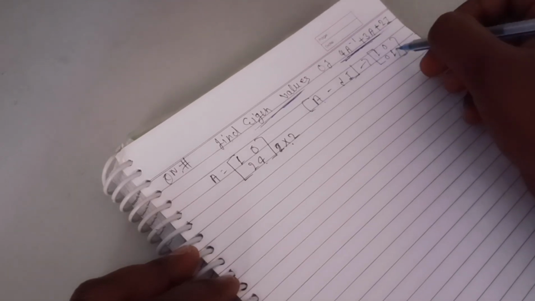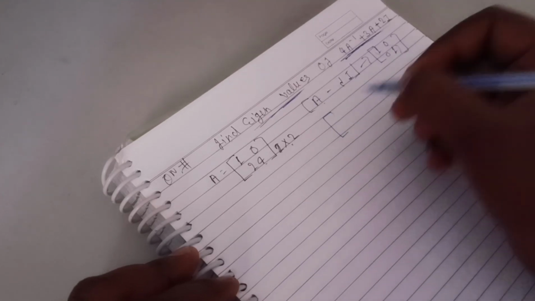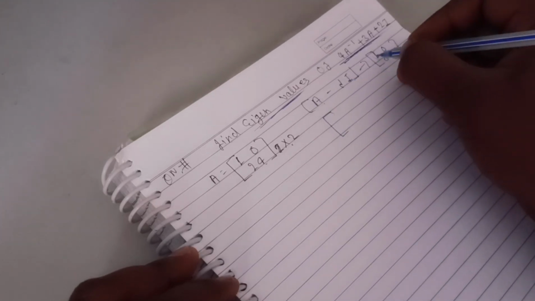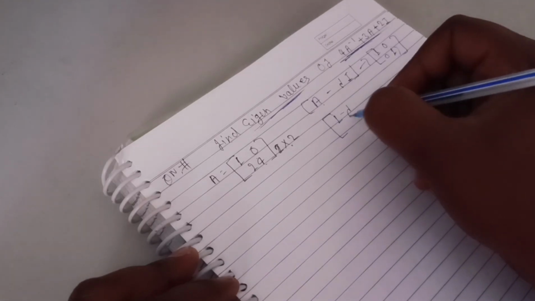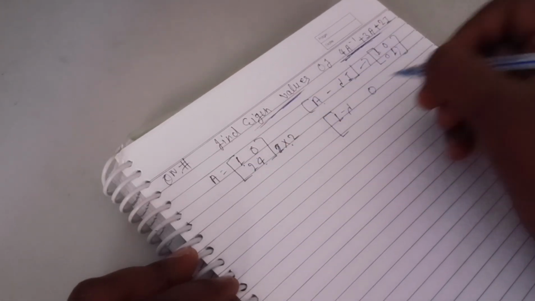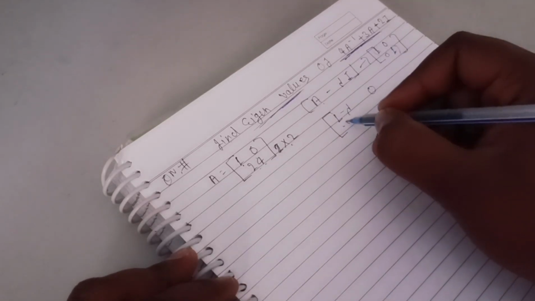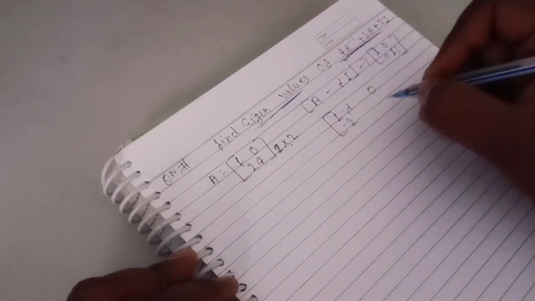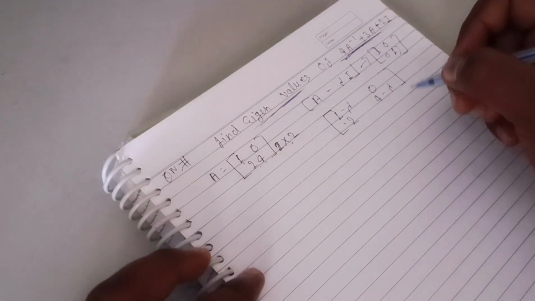Means again diagonally we will subtract lambda. So here will be lambda and here will be lambda. So 1 minus lambda, and 0 as it is, and 2 as it is, and 4 minus lambda. Okay, so this is our matrix.